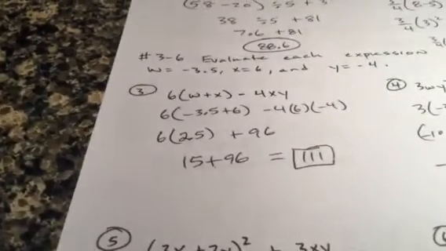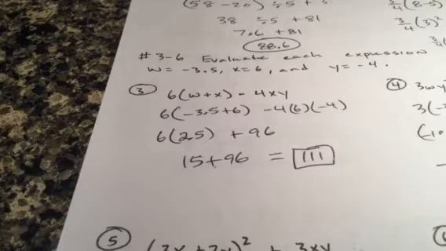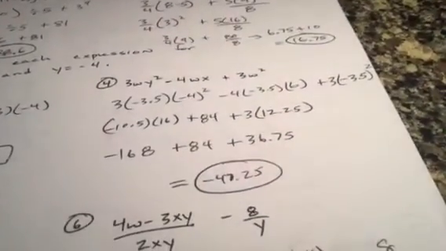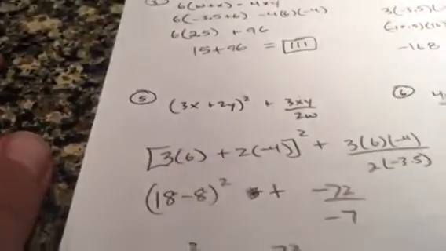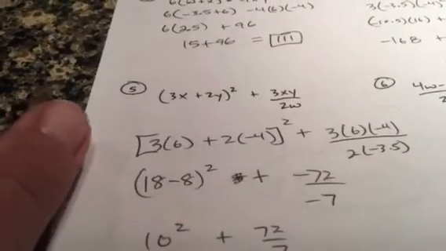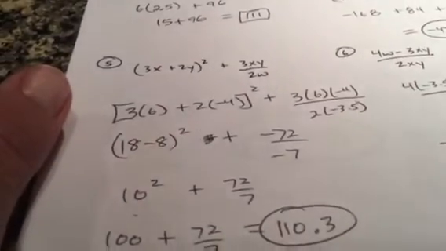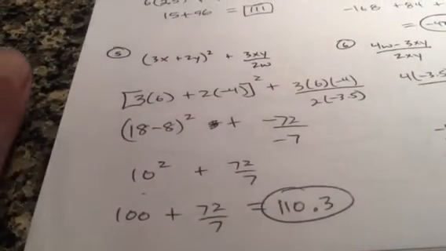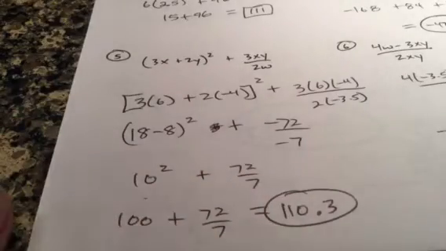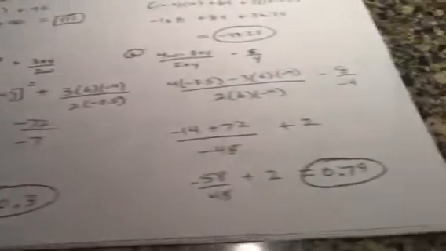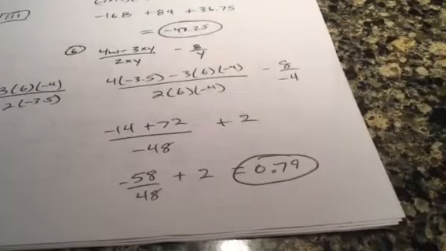Number three are certain numbers we're going to plug in for W, X, and Y. And there we go. On 4, when we square negative 3.5, we get 12 1/4. And it's just multiplication after that in that problem. Number 5's not bad to handle, on the left side especially. Get 72/7. Remember, we called that 10.3 in class. Added together, 110.3.